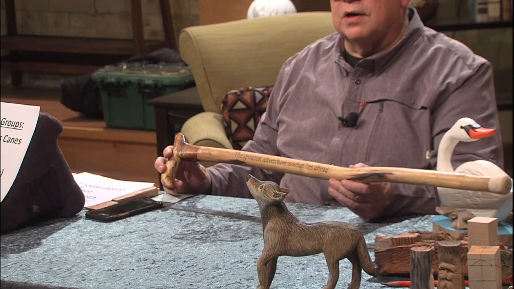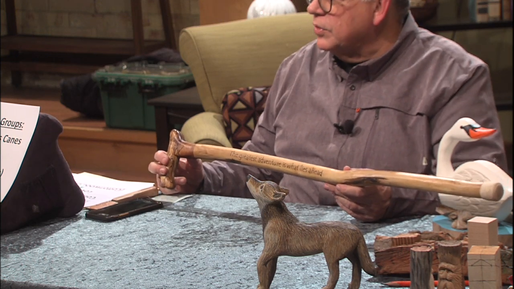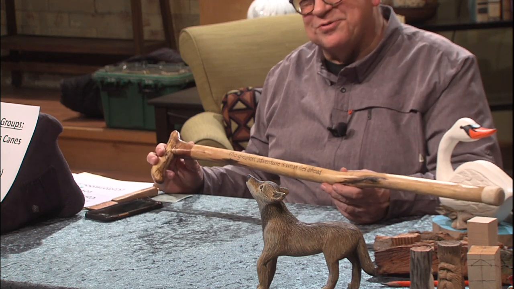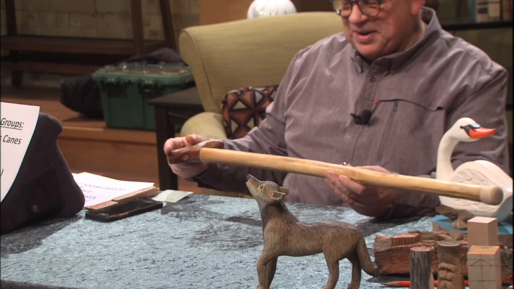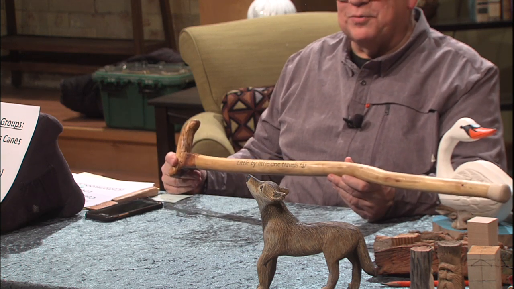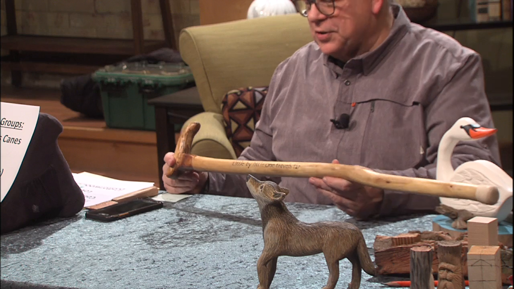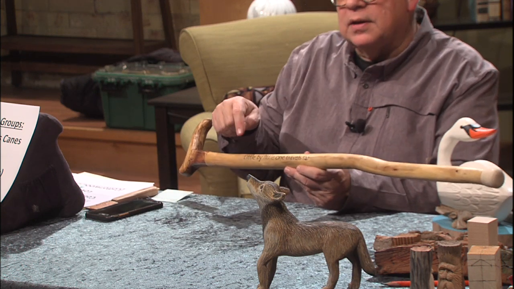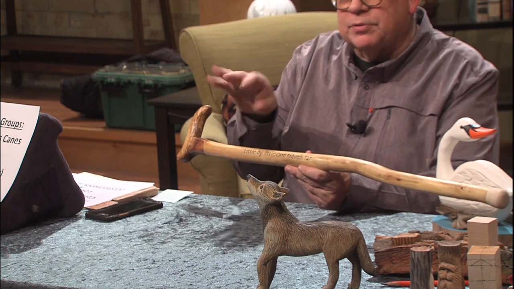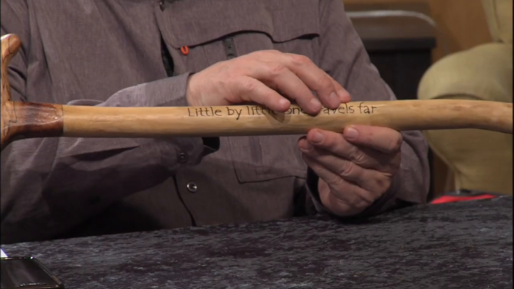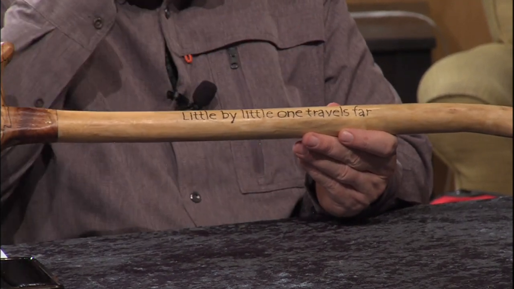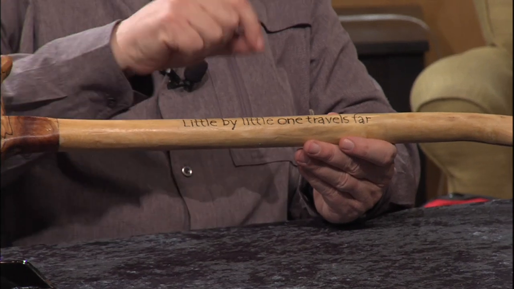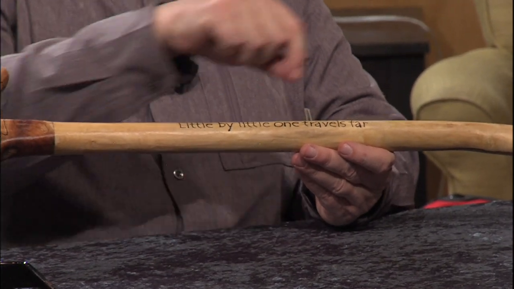But in this particular case, I decided with the knee replacement coming up that "the greatest adventure is what lies ahead" might be helpful for me one day. And then I put on the other side, "little by little one travels far." So the idea of wood burning things on there like that, again, I just went into my computer, typed it out in a Word document, found a font that I liked, made it in a size that I liked, cut it out, taped it on the side of the stick with some carbon paper behind it, transferred it out onto there, and then wood burned it.